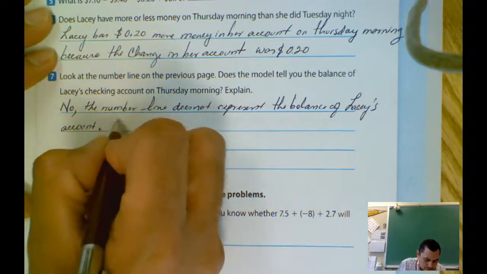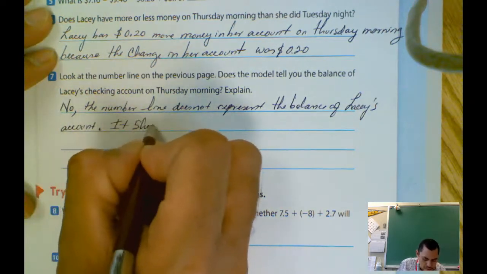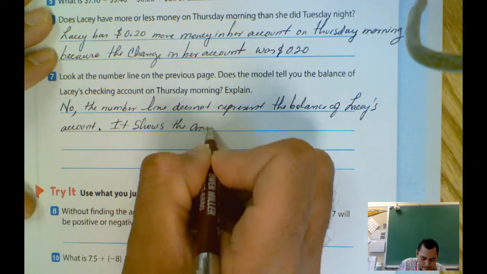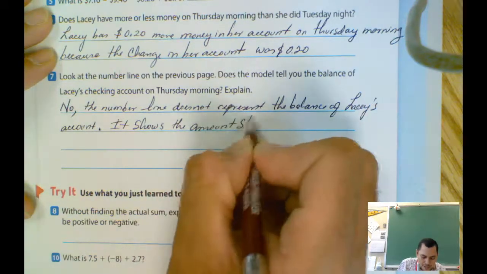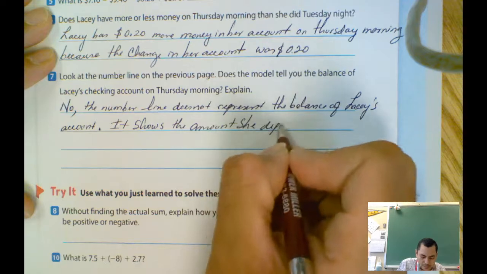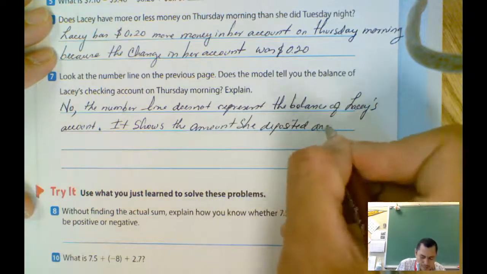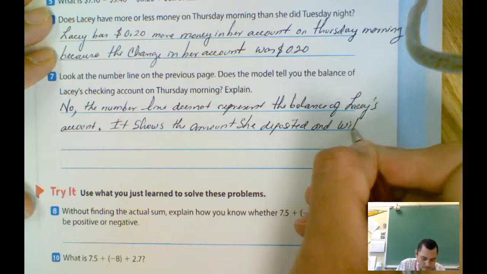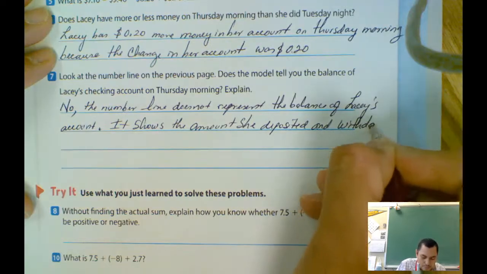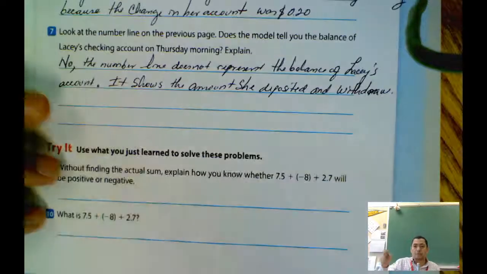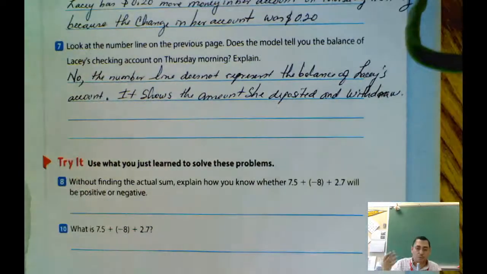It shows the amount she deposited and withdrew. So that's what the table is showing, how much you deposited, how much you took away.